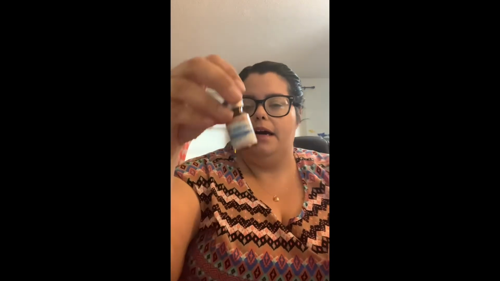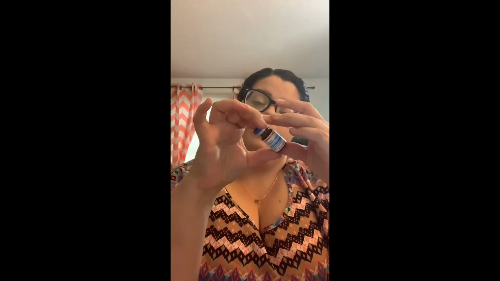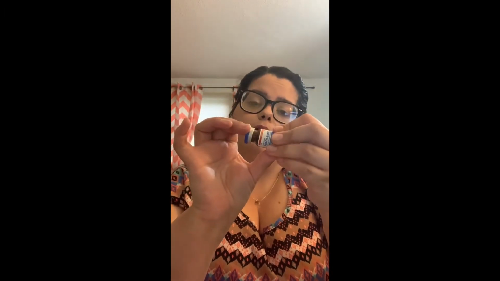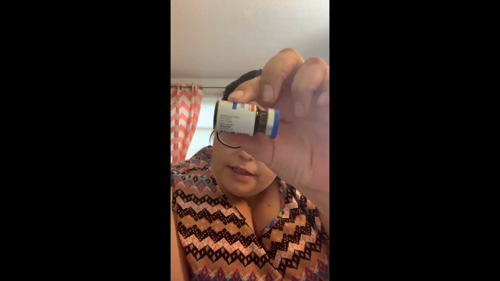So we will first wash our hands. After we wash our hands, we're going to check our medication, make sure we have the right medication and the right dosing for this medication. So we have our medication vial. First, we're going to check the expiration date, which is April of 2027, which is right there.